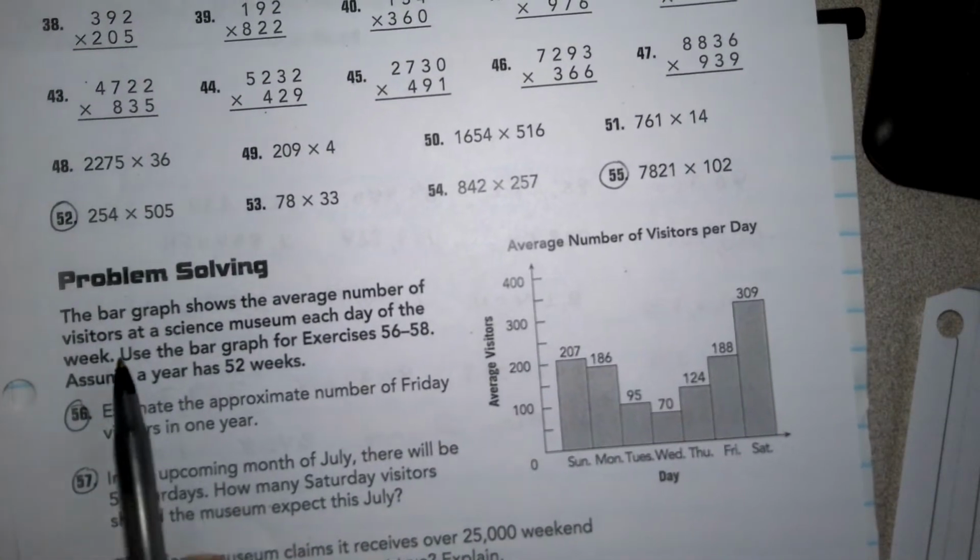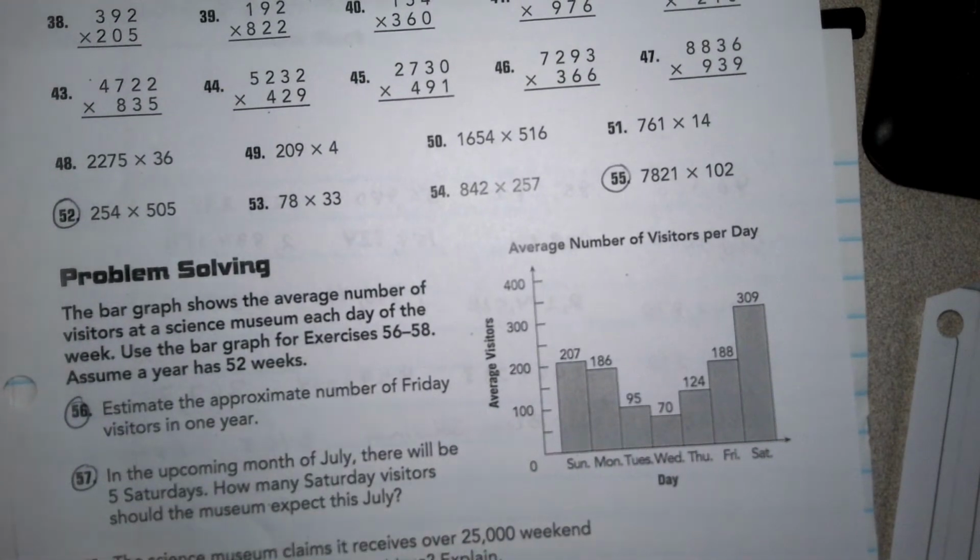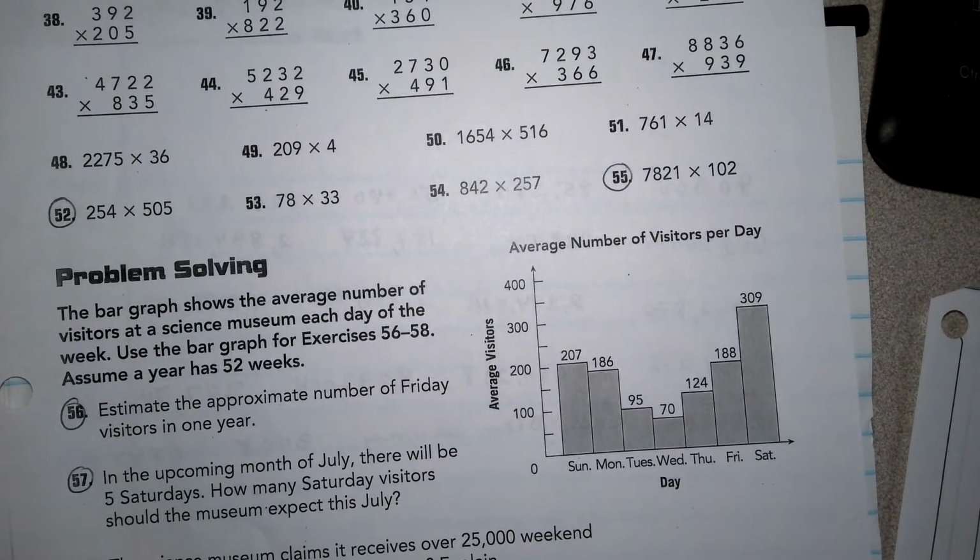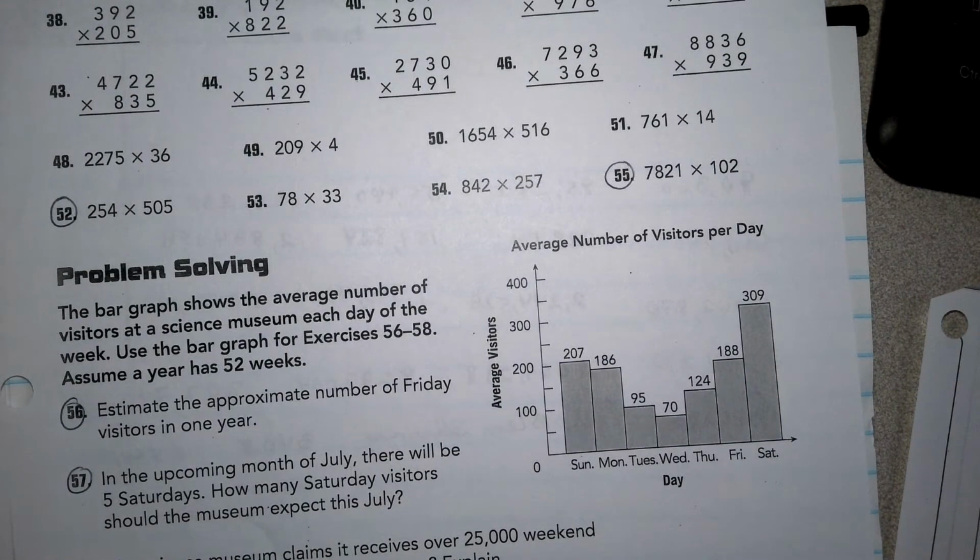It says the bar graph shows, and if I'm going over these, there's a good chance that some of these will be on your test.